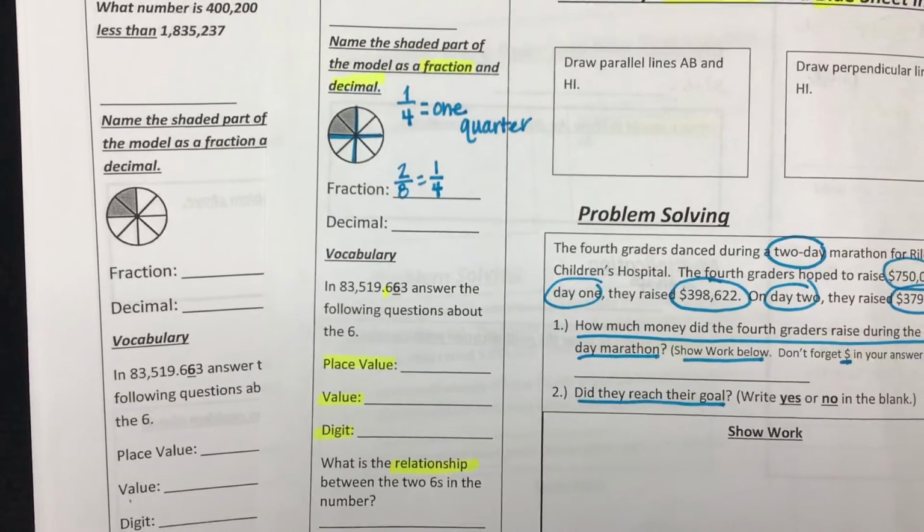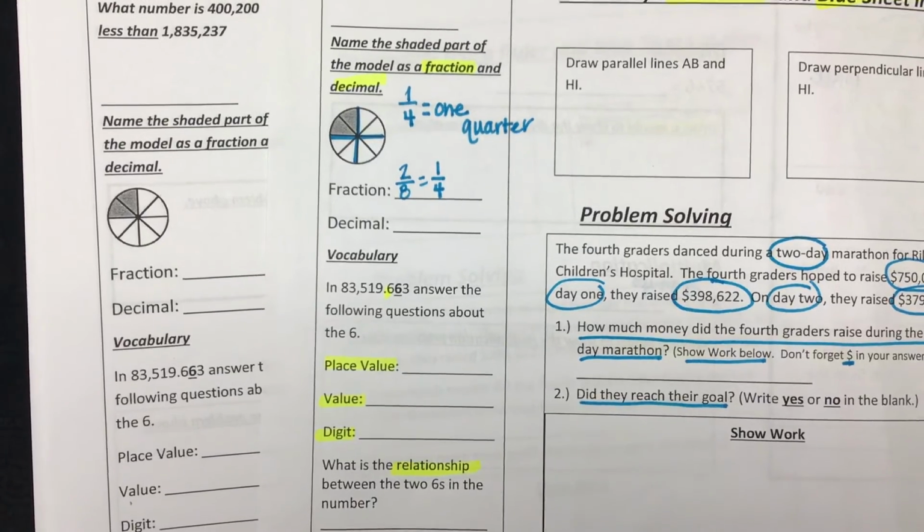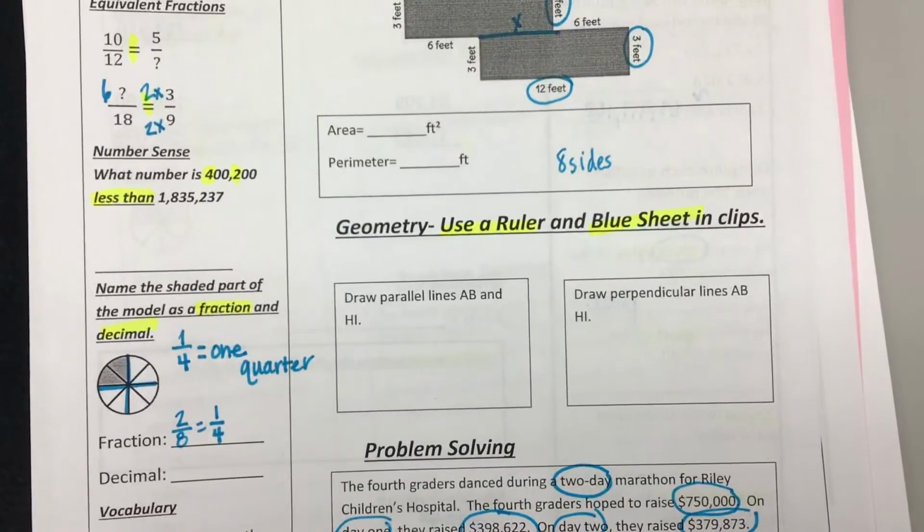Okay, give me another one we need a freebie on. Who wants a freebie? Riley. Area and perimeter. You got to pick one. You can't pick them both.